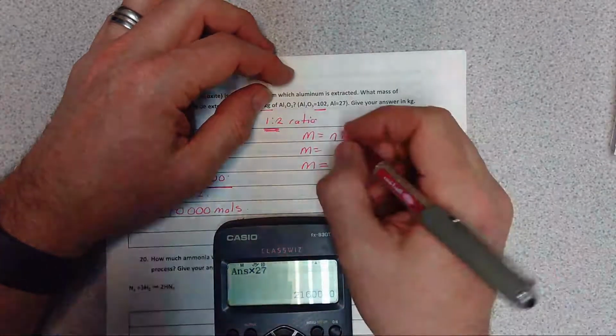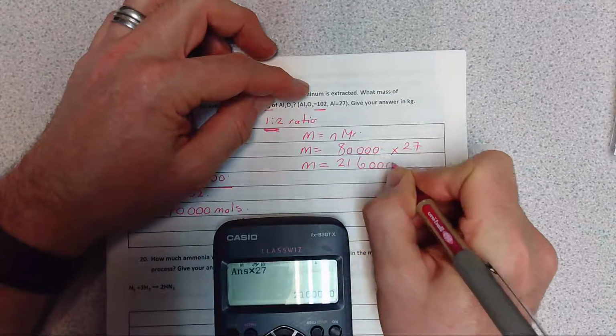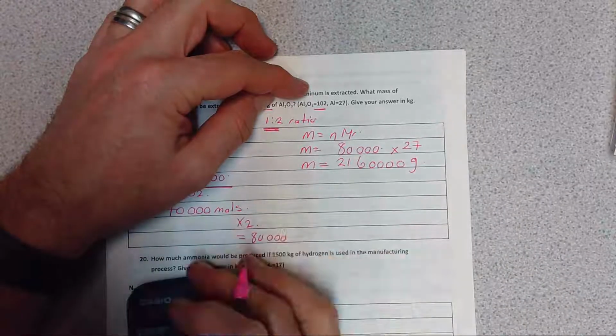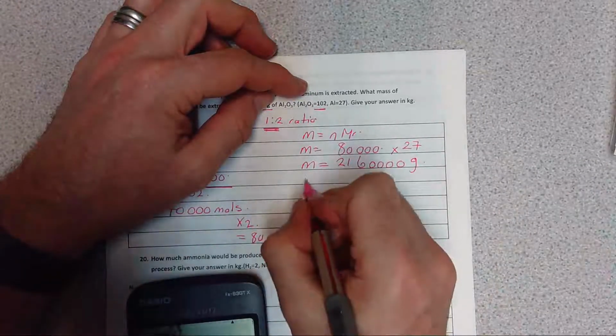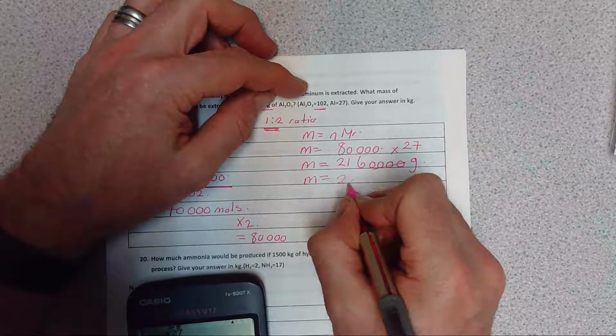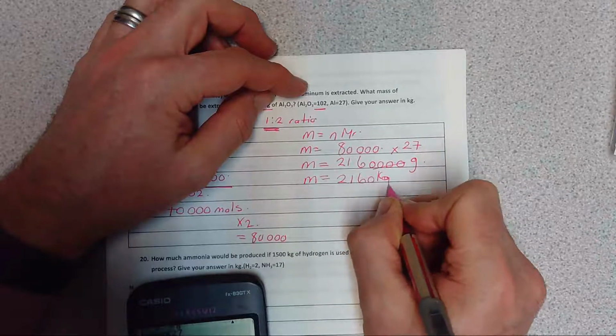Which is 2,160,000 grams. Now they were looking for the answer to be in kilograms here, so we'll put that into kilograms. So it will be 2,160 kilograms, and that would be your final answer.